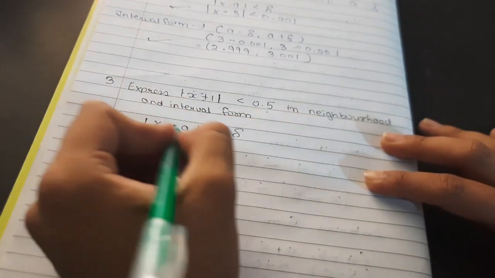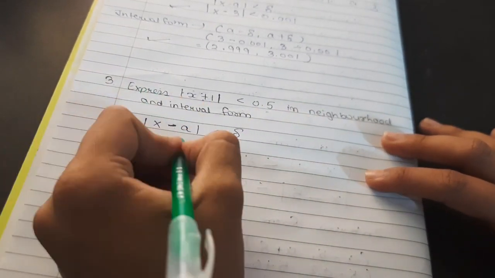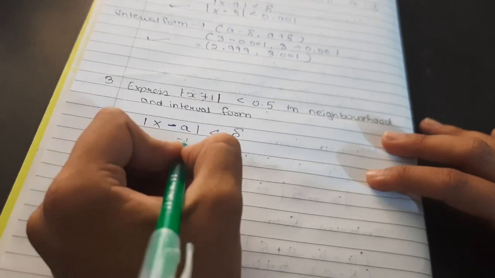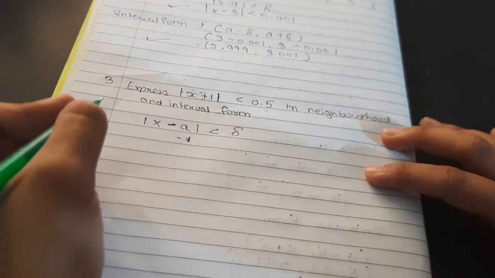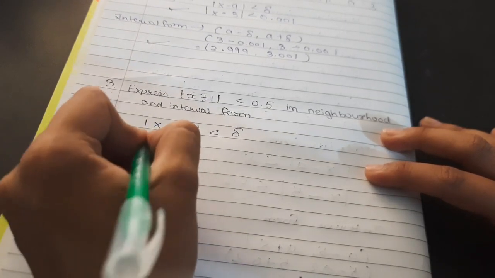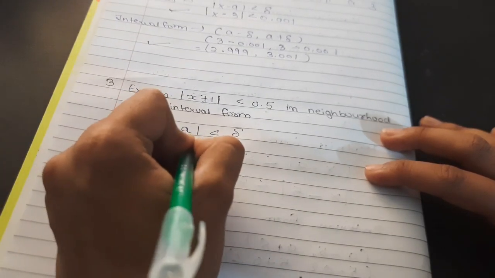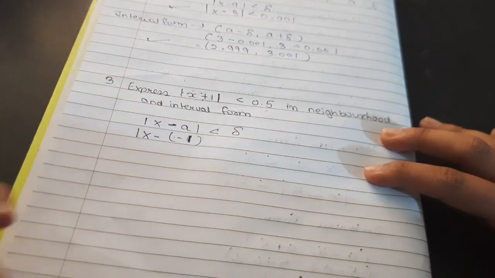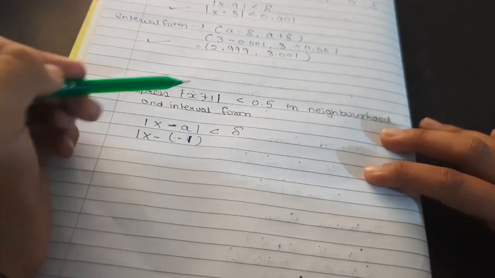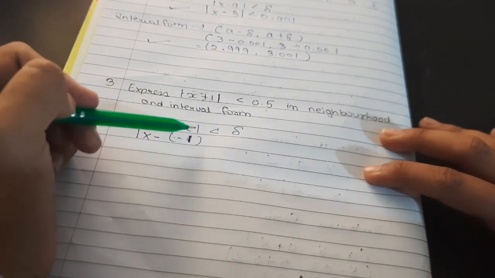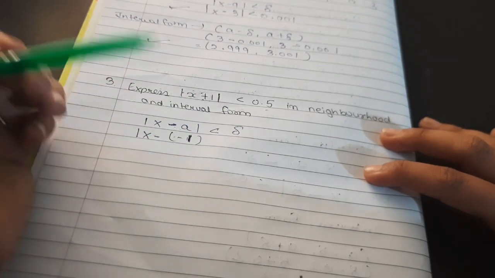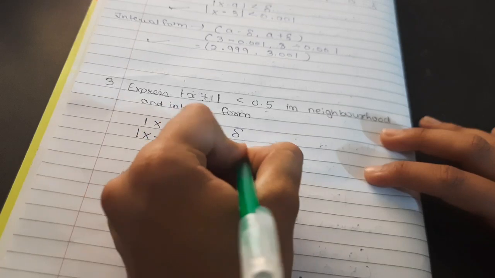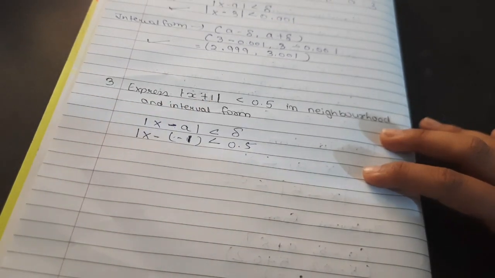So what will we think? Okay, so the a would definitely be negative. It would be a negative number. Can I say like that? So we can write x minus minus 1. Why? Because minus minus gets plus. We get plus from minus minus. So in x minus a, here the sign of plus is given, so x minus minus 1 is less than 0.5, delta.